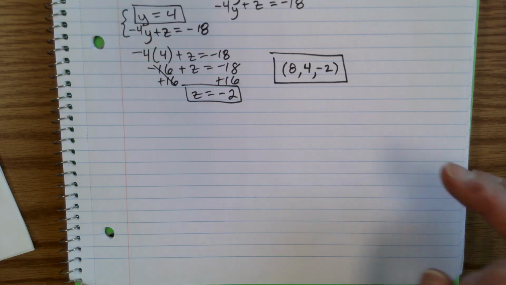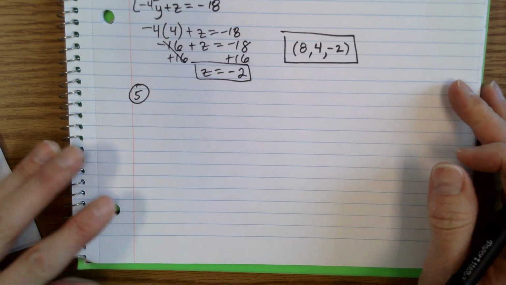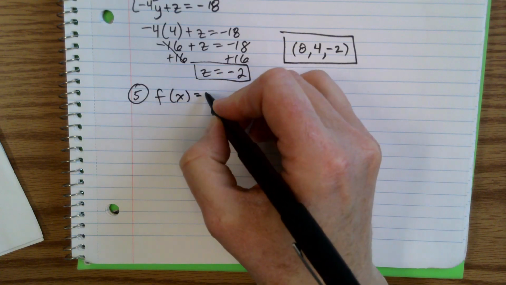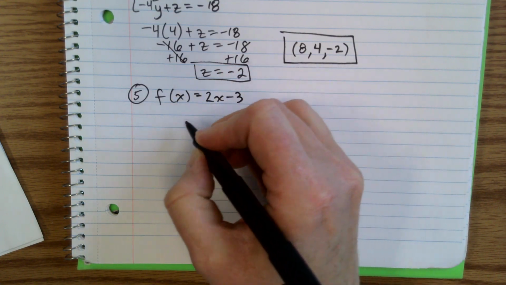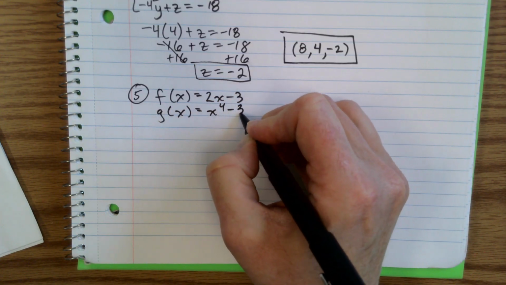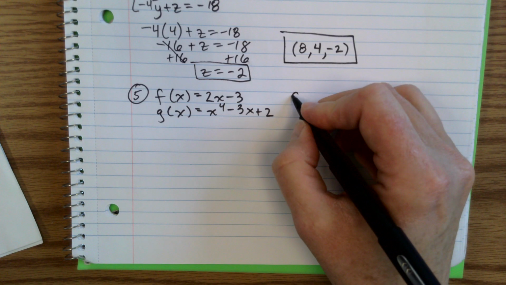Let's do number 5. We're just going to do part of 5, not the whole thing. If f is equal to 2x minus 3, and g is equal to x to the 4th minus 3x plus 2, what is f minus g?